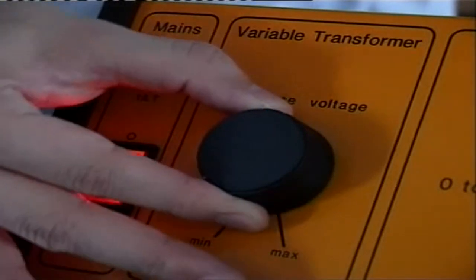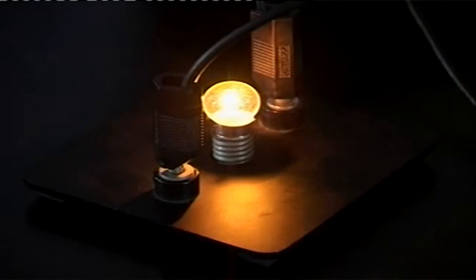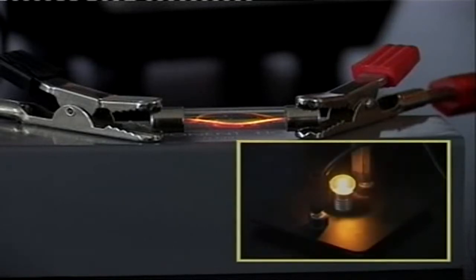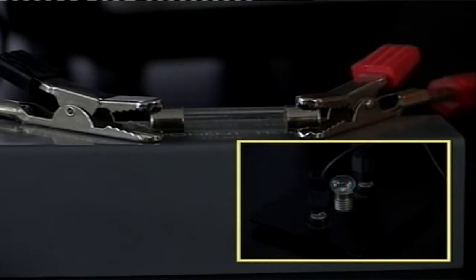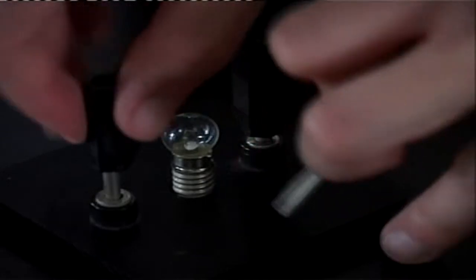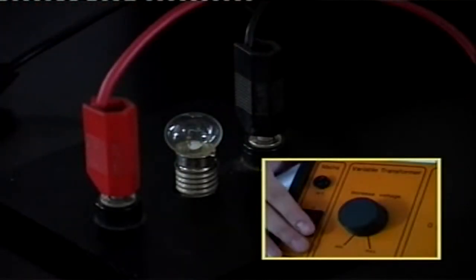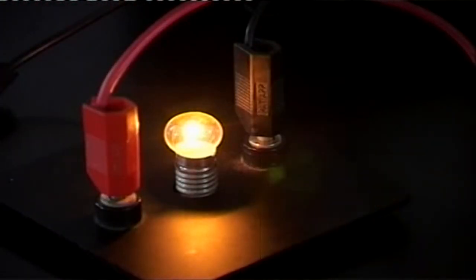Let's gradually increase the current and see what happens. The bulb glows brighter as the current increases. When the current exceeds the rating, the fuse gets hot. The fuse melts at last, and the electricity is cut off. Let's test if the bulb is damaged. Thanks to the fuse, the bulb is still okay. Now you see how the fuse works.